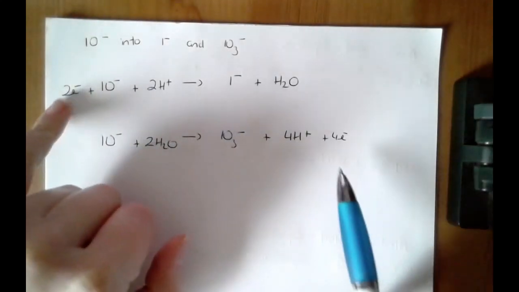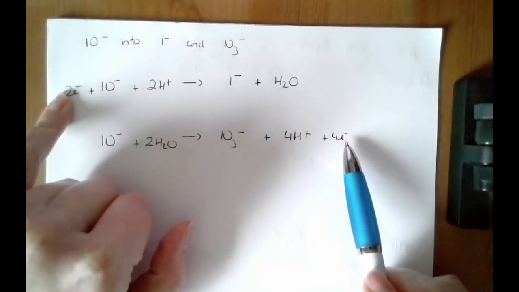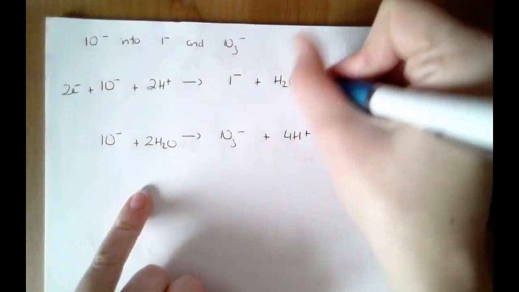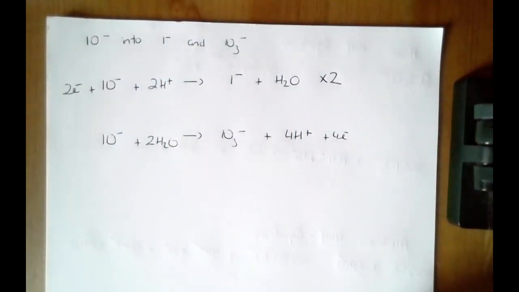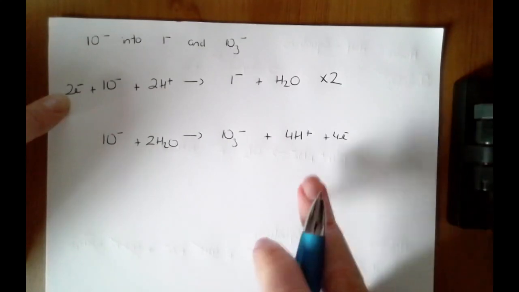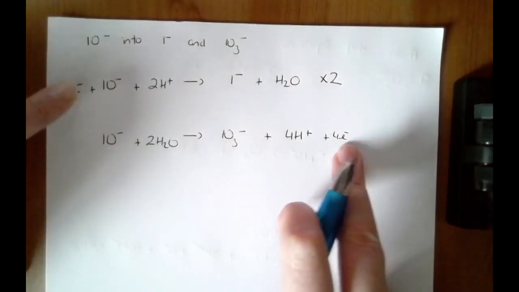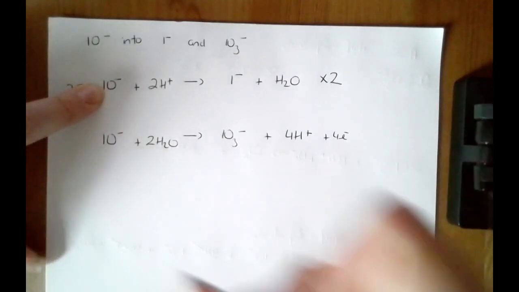This time, when I'm putting these together, I'll see my electrons are not cancelling out. I've got 2 on the top and I've got 4 at the bottom. So what I'll need to do is this top equation will need to be multiplied by 2. And then what I'm going to do is I'm just going to combine these equations like I did before. So I'm not going to bother with the electrons, because when I do multiply by 2, I'll have 4 electrons on the left. They're going to cancel the 4 electrons that I've got on the right down here. But I am going to write this in, and I'm multiplying it by 2.